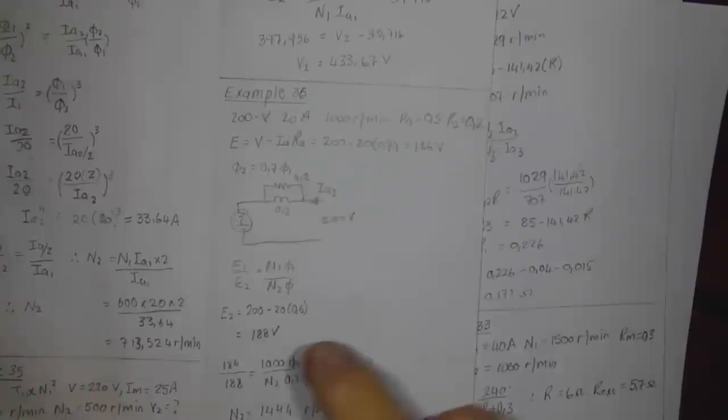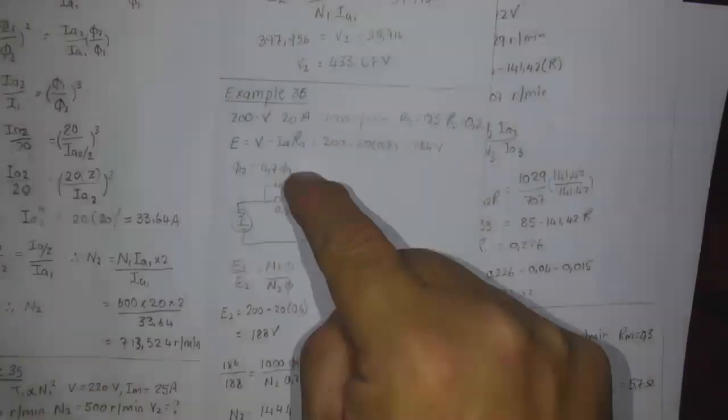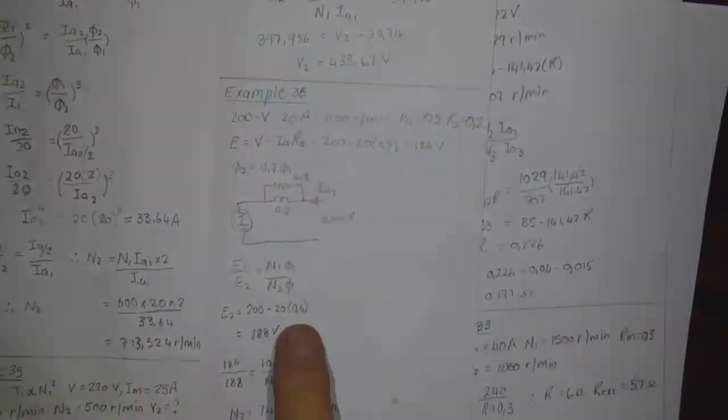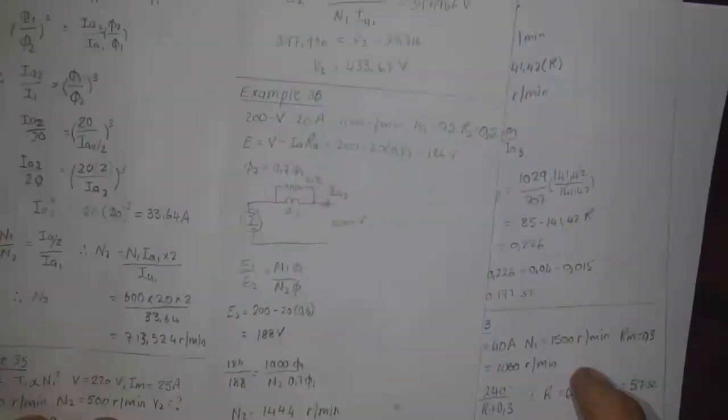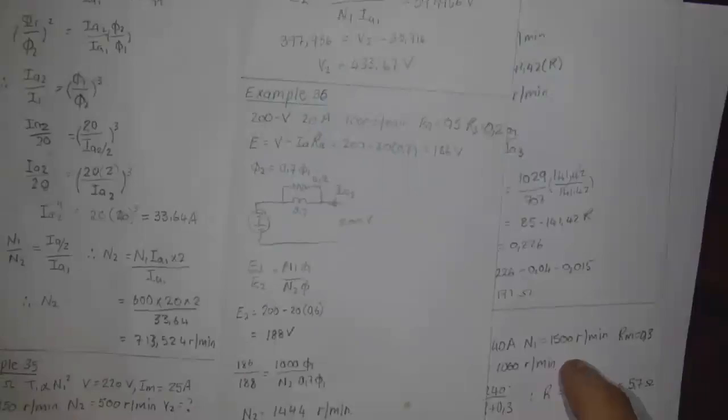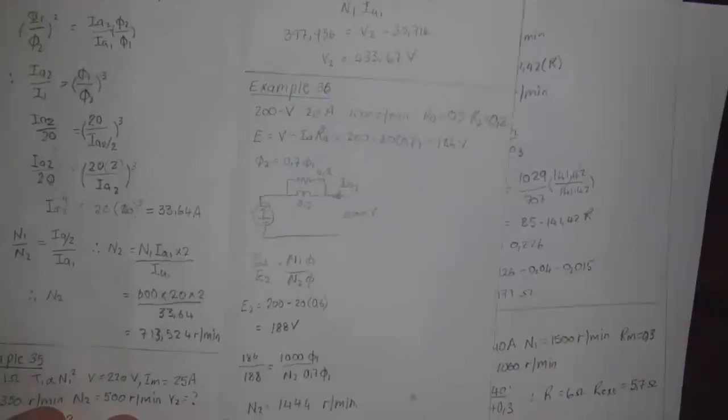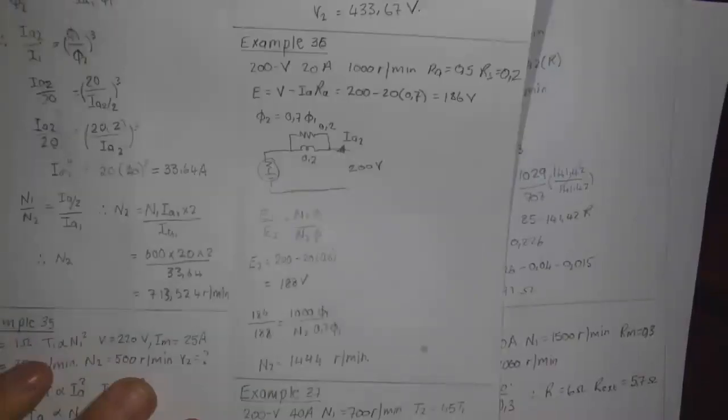Now, that 0.2 in parallel with 0.2 gives you 0.1. So therefore, the resistance is 0.6, which gives us 188 volts. Then E1 over E2 is N1 flux 1 over N2 flux 2, which is 0.7 flux 1. And then we calculate N2, and that is 1,444 revs per minute.